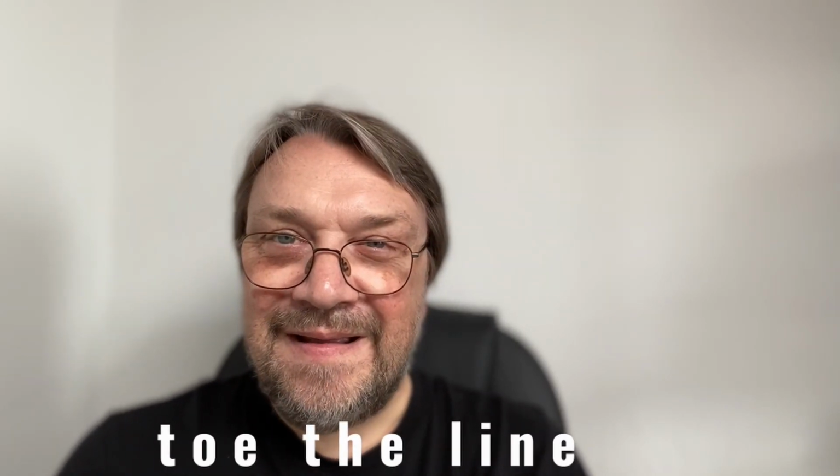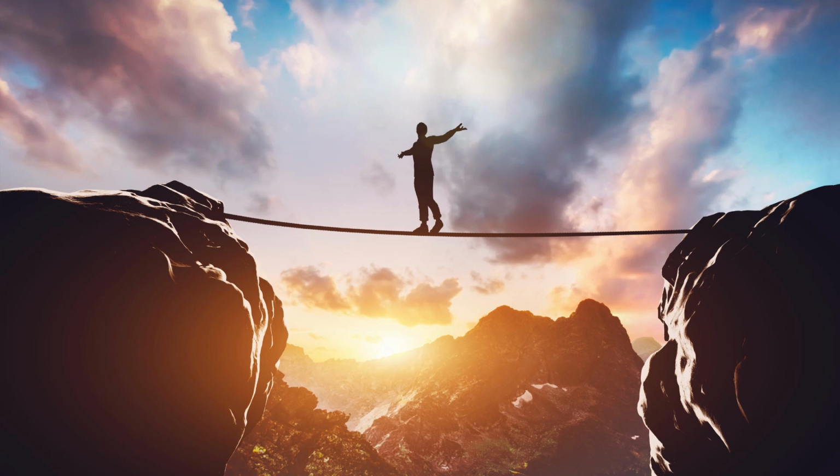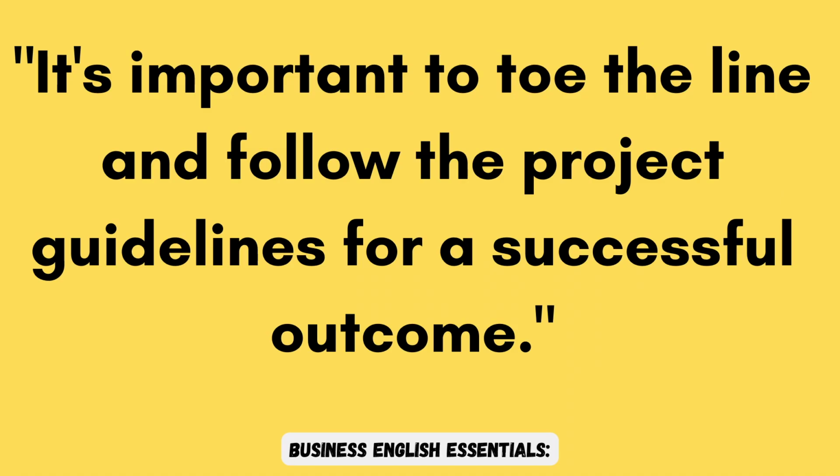Now, toe the line means to conform to established rules or standards. Think of it as walking on a tightrope. For instance, in a team project, you might advise a colleague, it's important to toe the line and follow the project guidelines for a successful outcome.